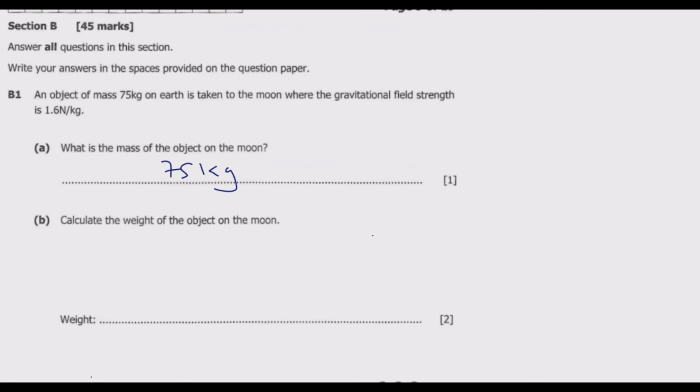B. Calculate the weight of the object on the moon. Now weight is given by mass times gravity. The mass should be in kg, and it's already in kg, which is 75 kg multiplied by the gravitational field strength on the moon, which is 1.6 Newton per kg.